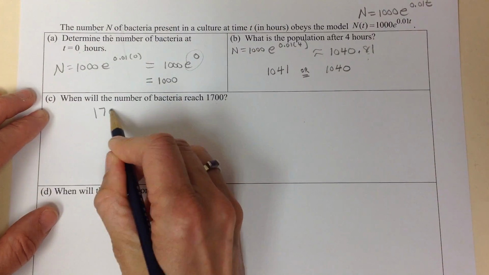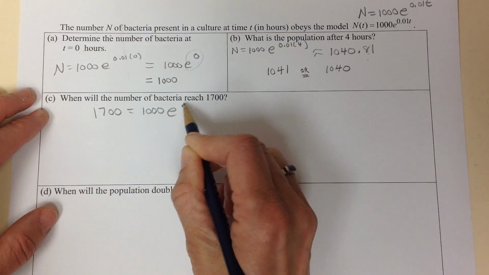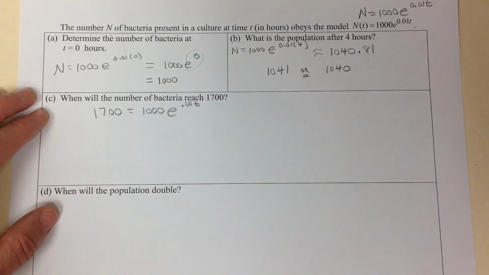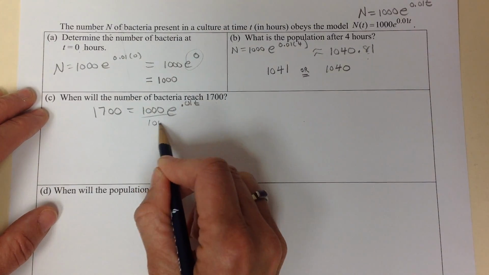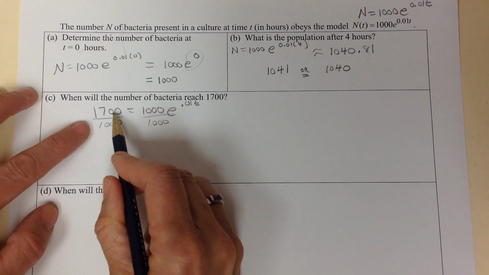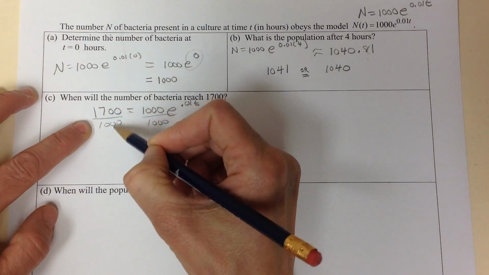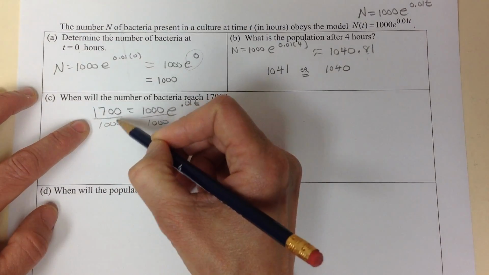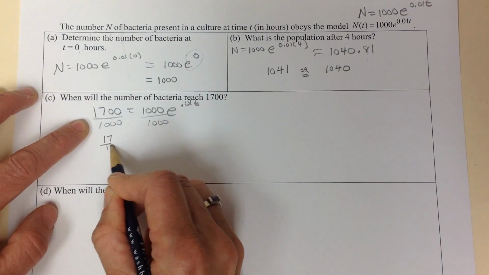So that's what we want to end up with. And we have that equal to 1000 e to the 0.01 t. Our old classic exponential equation. Start by dividing by 1000. And again, I'm going to put this in the calculator at the end. I can reduce this if I want to. I don't have to. I see immediately, though, that 100 goes into both of those, leaving me with 17/10.